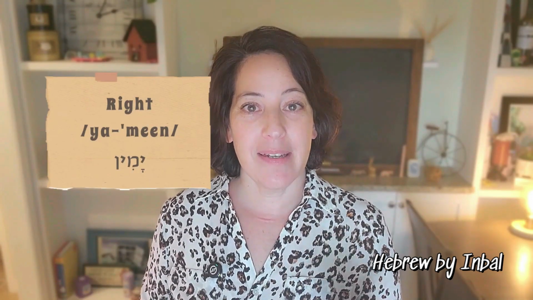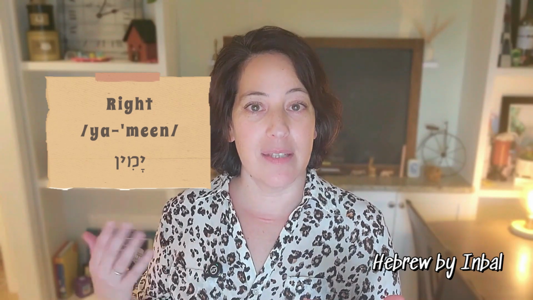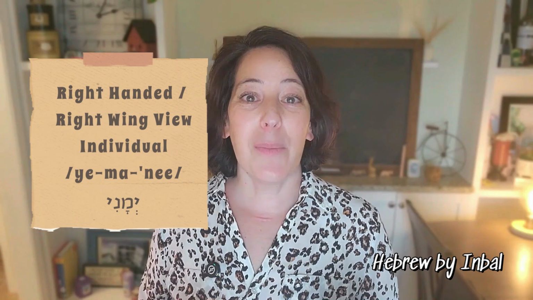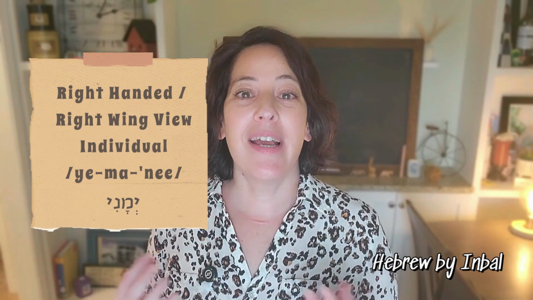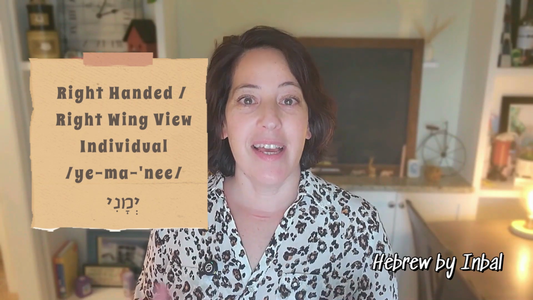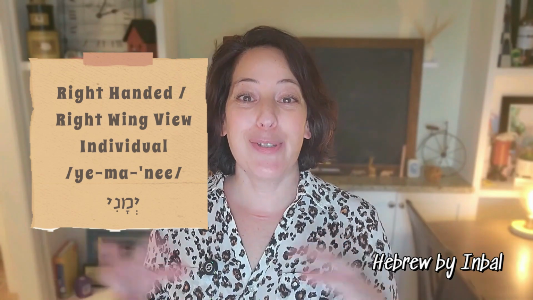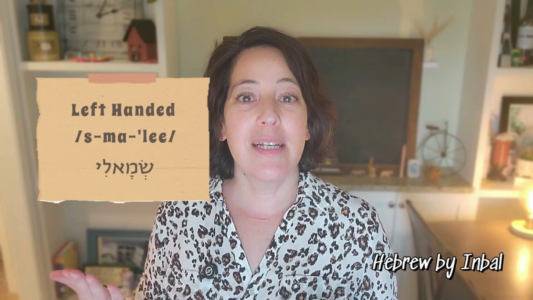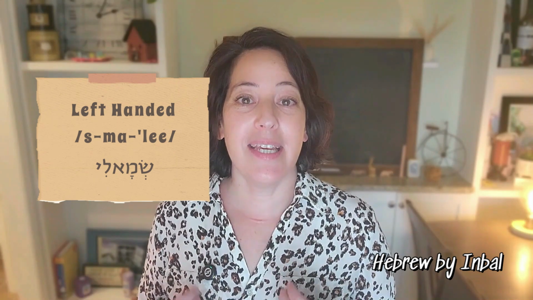And here's an insider's tip that many English speakers get wrong, and I understand why. So yamin is the word for right, both in the direction context and in the political context. In Hebrew, we use the same word for a right-handed person and someone with right-wing views. Both are yemani in the masculine form. Yemani is both a man that is right-handed and a man with right-wing views. But when we turn to the left side, we do not use the same word. A left-handed individual, a man, because that is the masculine form, is smali. He is smali. He is left-handed.